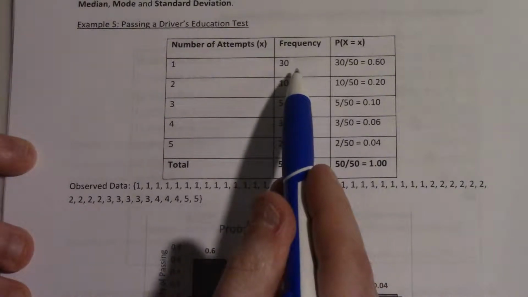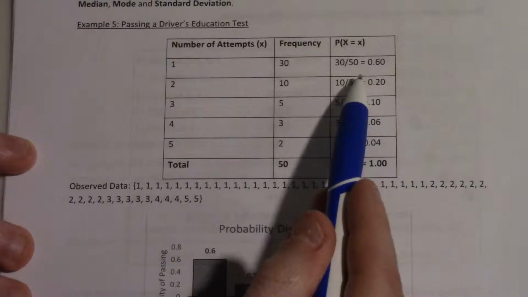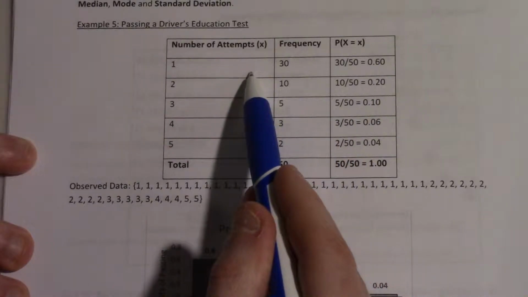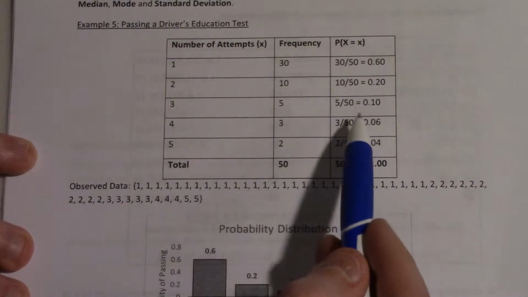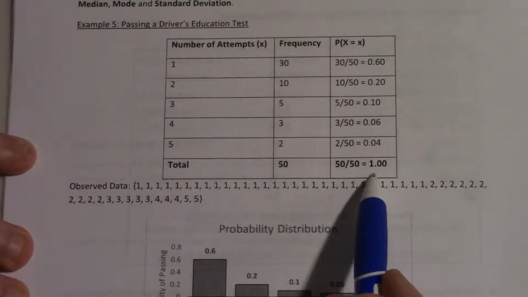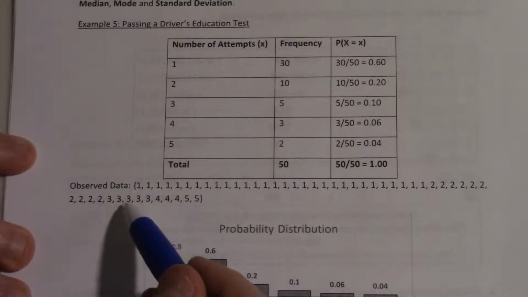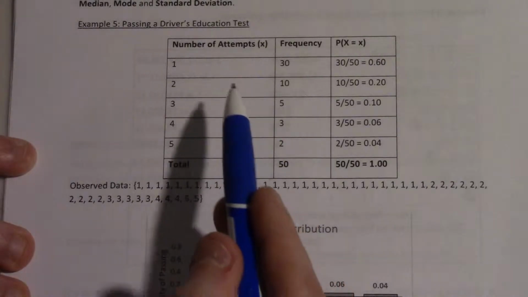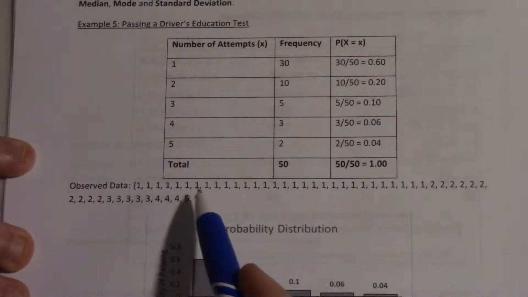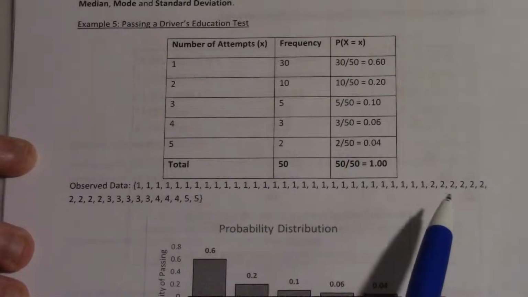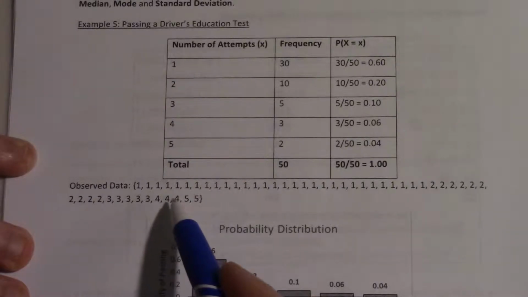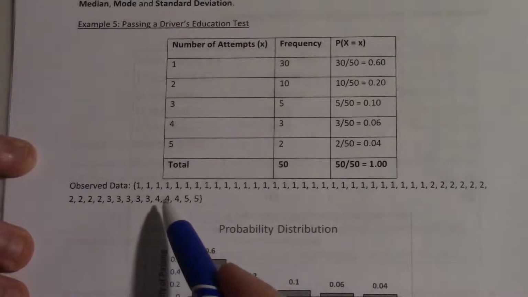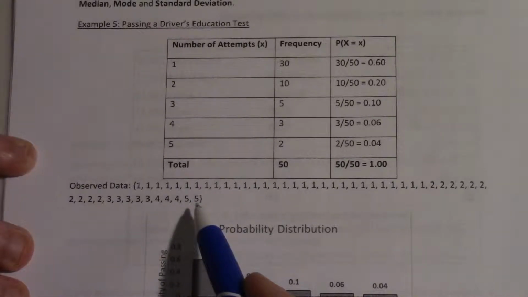So what we can do is take each frequency divided by the total to give us the probability. So 60% of people, 0.6, needed 1 attempt, 20% needed 2, etc. And all of those probabilities add up to 1. So if we think about the data, what we would observe, all of our counts, all of our numbers of attempts, we would have 30 ones, 10 twos, 5 threes, 3 fours, and 2 fives.